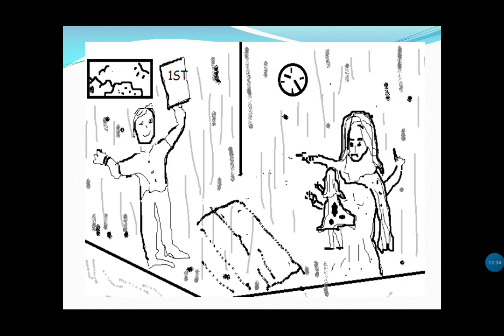Now in this example, you can see a man standing with a card where it is written "first". Then on the other side you see a female standing there and a small girl. It looks like a room, a house. So what comes to your mind?